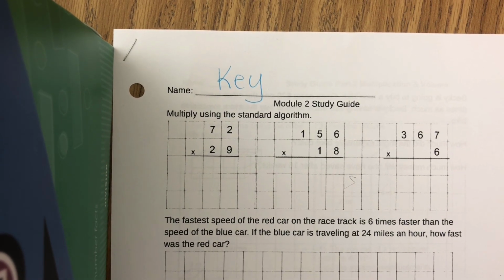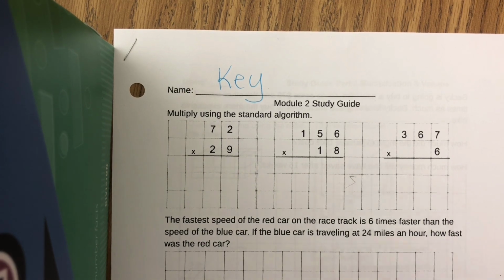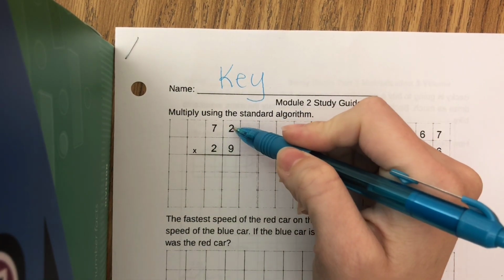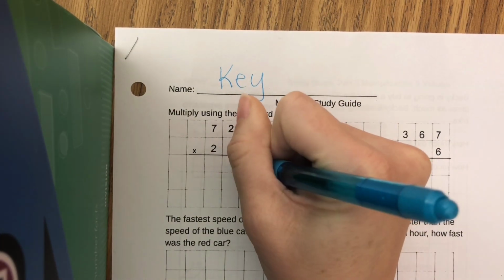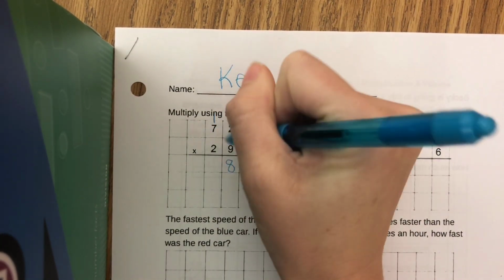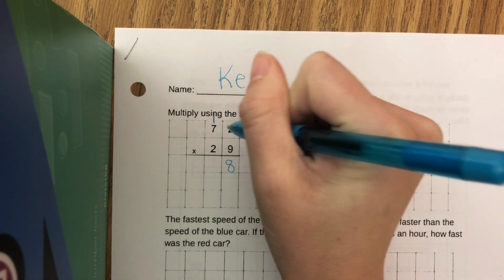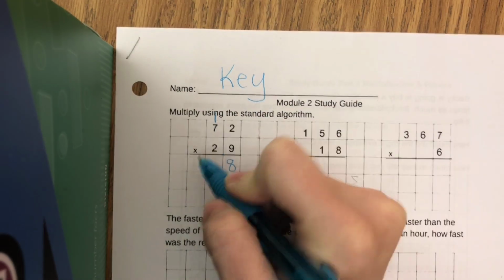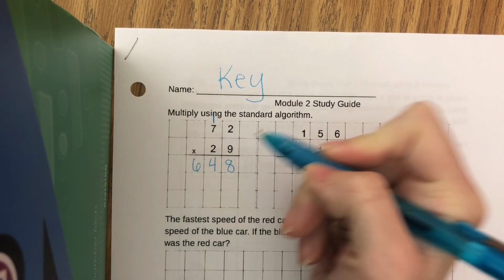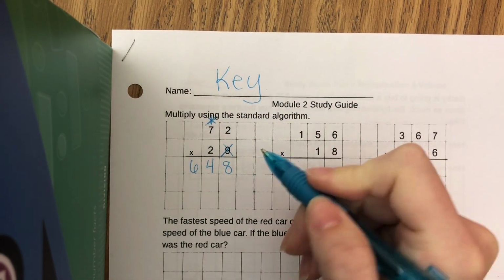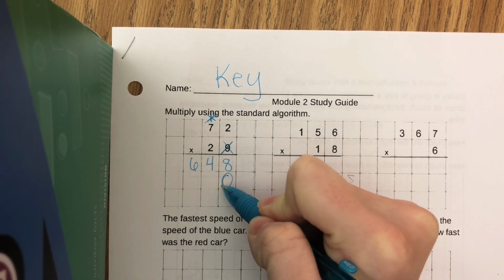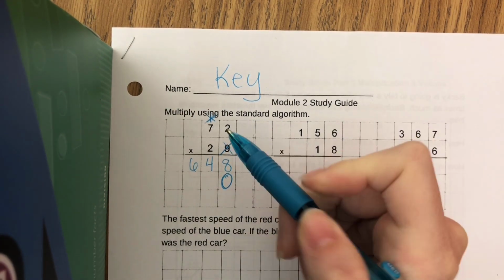I am going to walk you through the Module 2 study guide. We're going to start with multiplication. 9 times 2 is 18. Put the 8, carry the 1. 9 times 7 is 63, plus 1 is 64. I'm done with the ones position, so I'm going to cross out my regrouping. Don't forget to put a 0. This is the number one missed mistake.